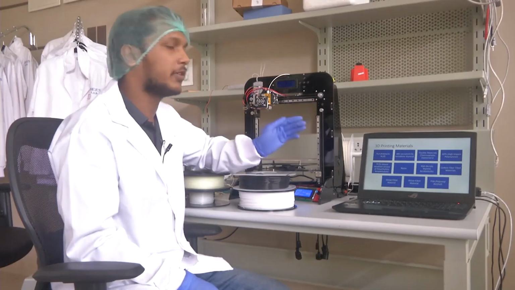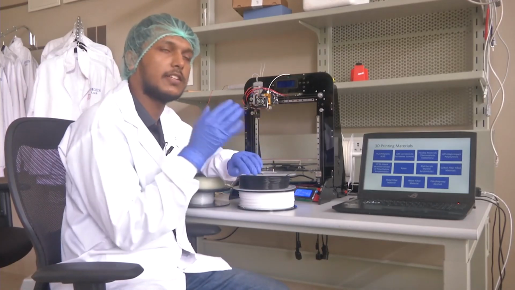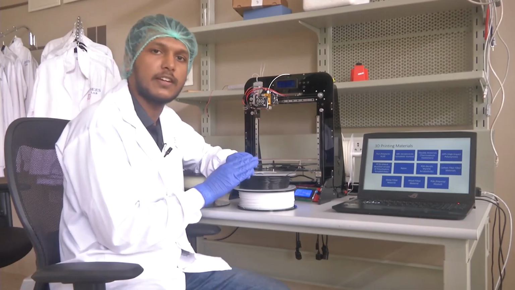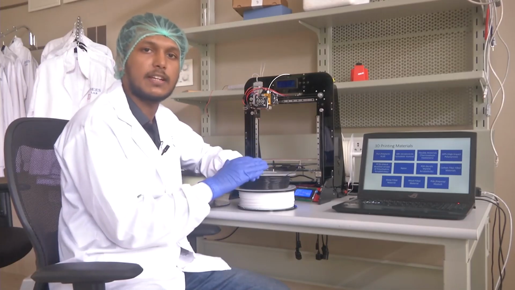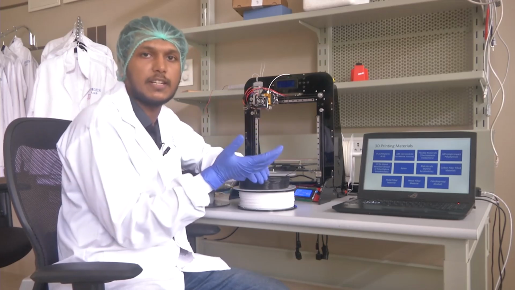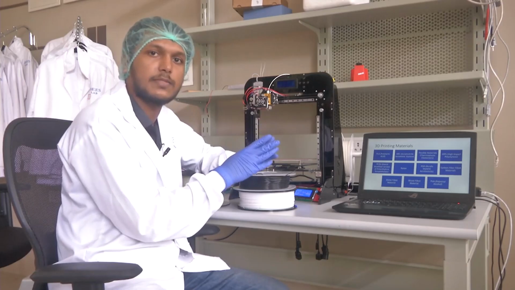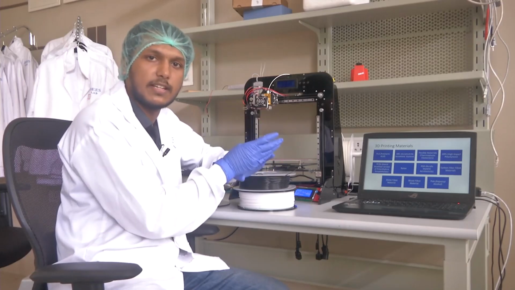Now I will show you how to convert a 3D object which we made in Autodesk Inventor to a 3D printable file. There are several steps to convert from a 3D object to a 3D printable file. First we have to take the object and convert it to an STL file.